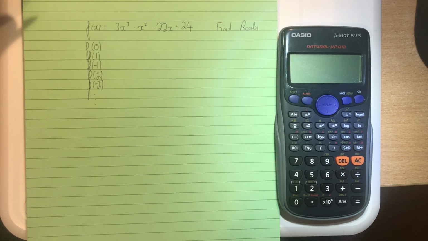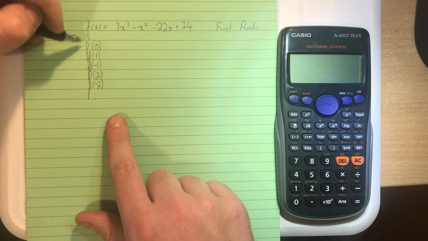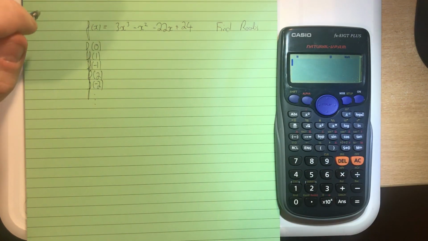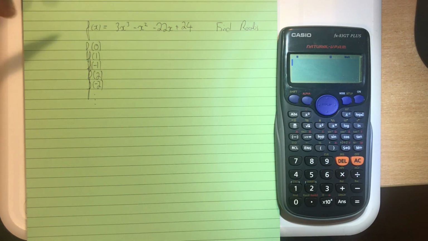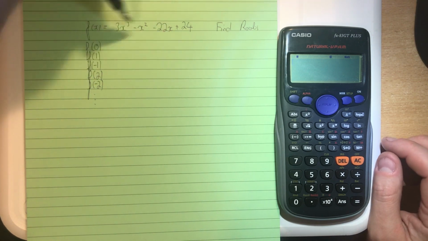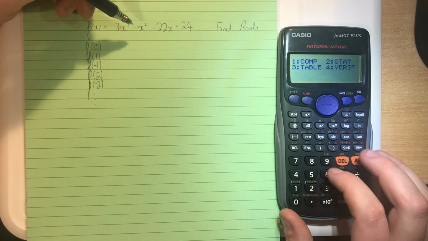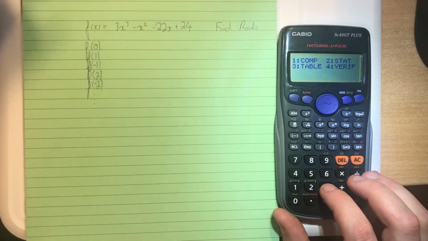Before we start that kind of crazy trial and error system, we might use a tool that we will have with us in our Leaving Cert, namely the calculator. And we're going to input this function into it. So we go mode, and we want to input a function, so we hit 3 table.